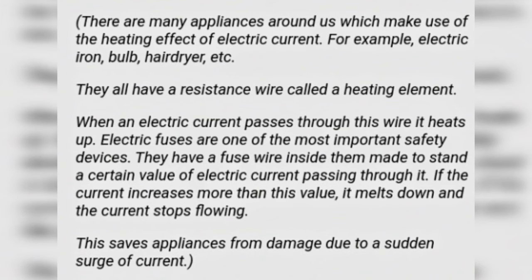Electric fuses are one of the most important safety devices. They have a fuse wire inside them to withstand a certain value of electric current passing through it. If the current increases more than its value, it melts down and the current stops flowing. This saves appliances from damage due to a sudden surge of current. This was the working of the electric fuse.